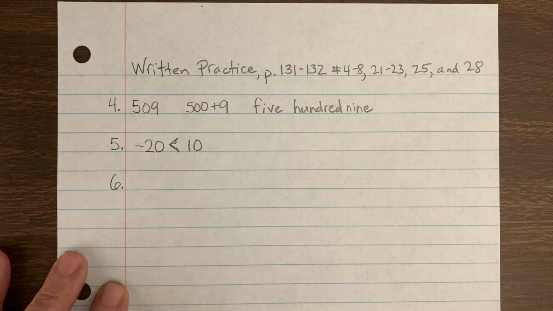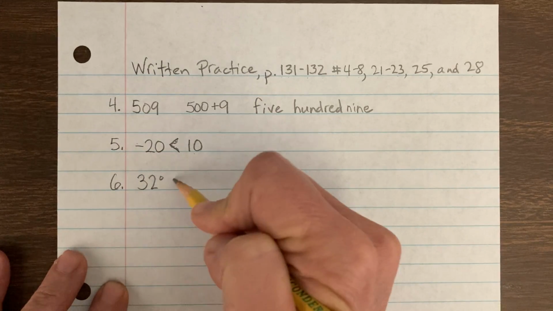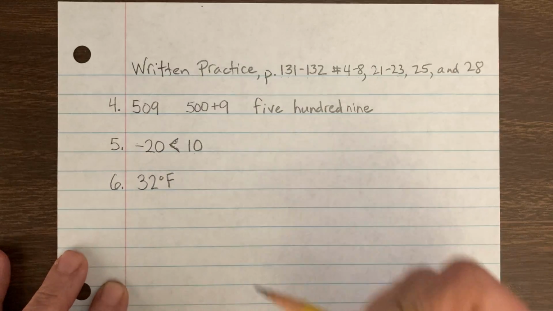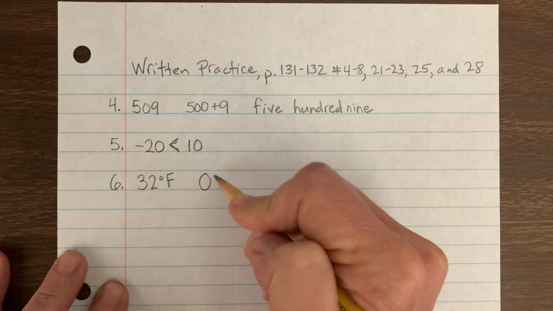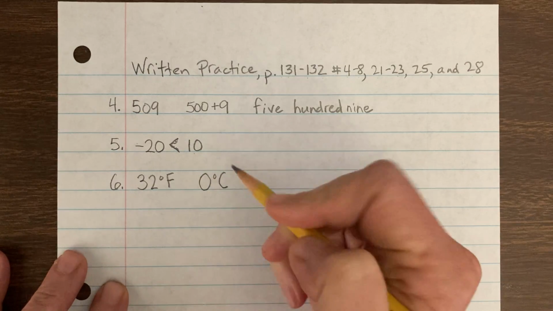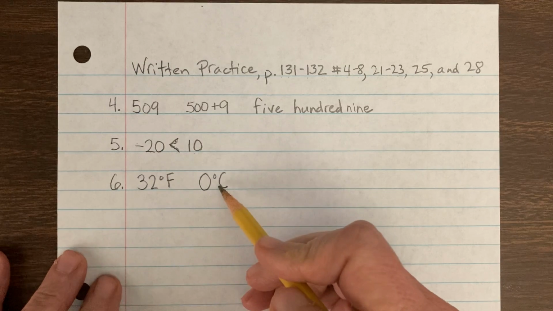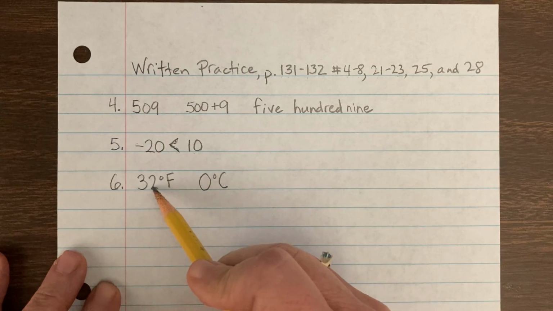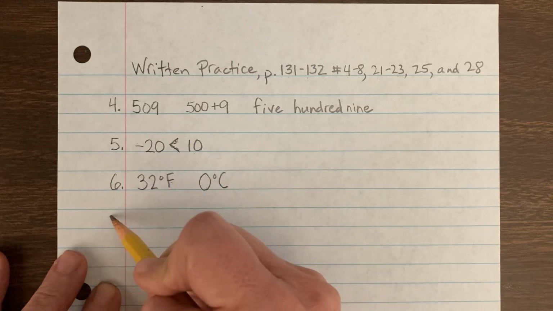If you count backwards by twos, it would be 38, 36, 34, 32. So 32 degrees Fahrenheit. And the Celsius temperature is 0 degrees Celsius. Those are two important temperatures because we know that water freezes at 32 degrees Fahrenheit and 0 degrees Celsius.